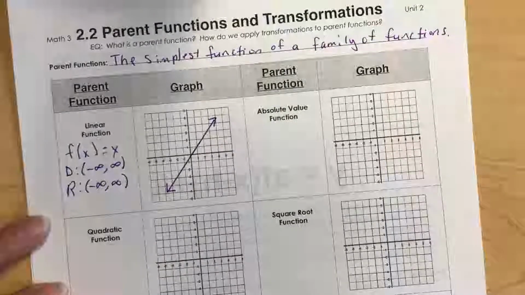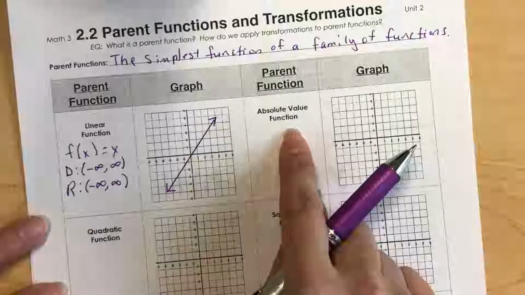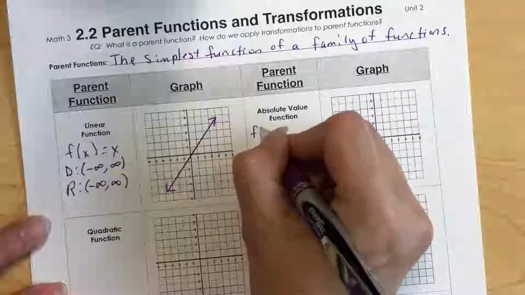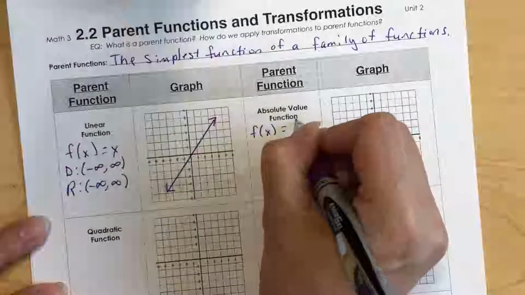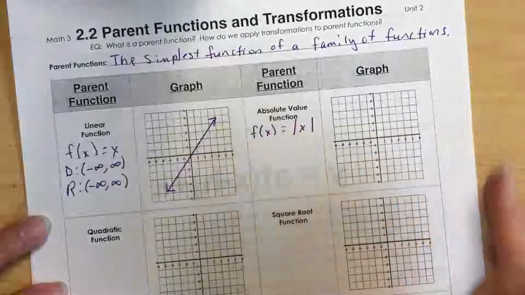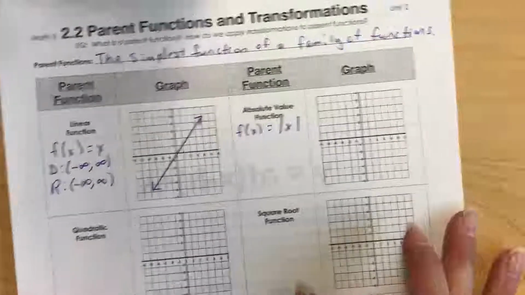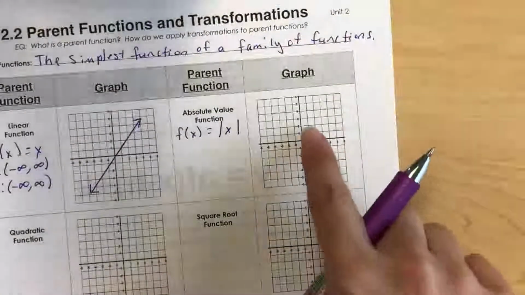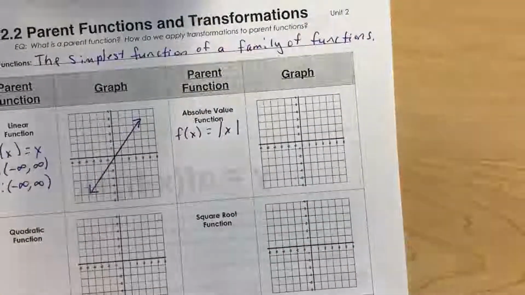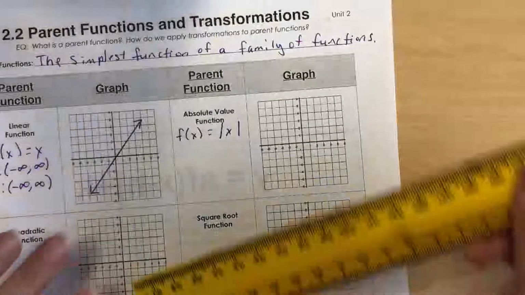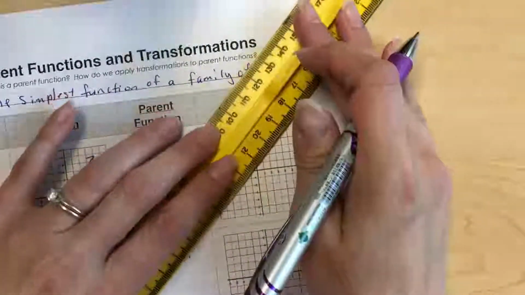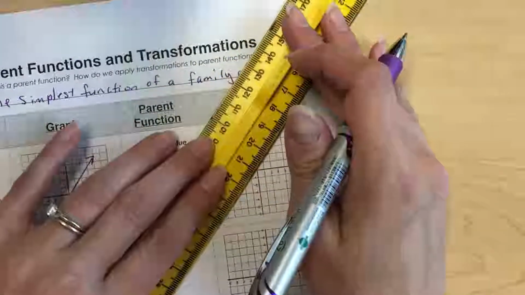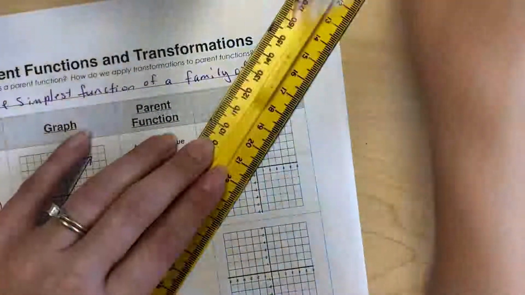Then we have the absolute value function. The equation is f of x equals absolute value of x. This one is a V shape centered at the origin. The right side of it is identical to the linear function. It's exactly the same on the positive side, for all the positive x values.